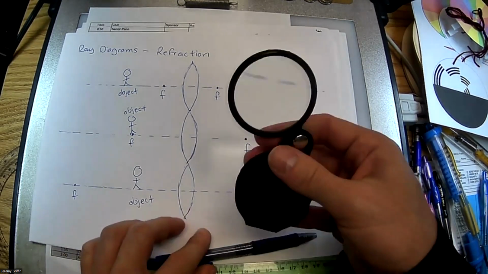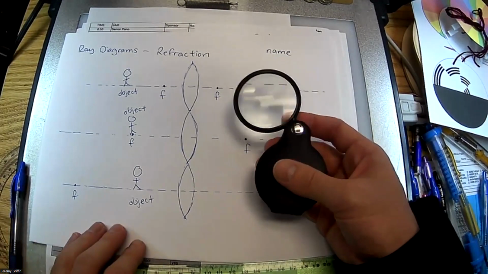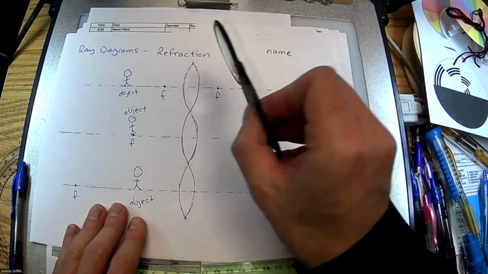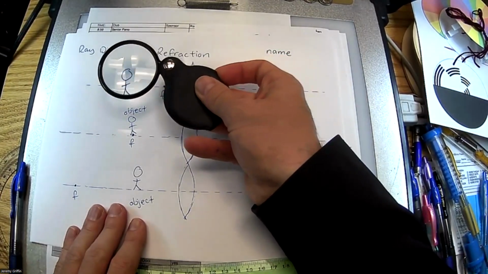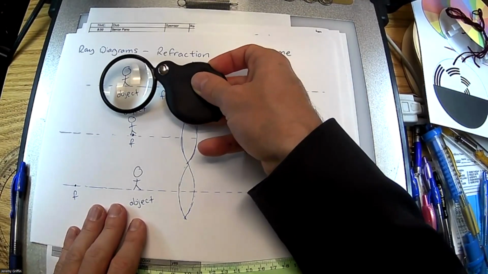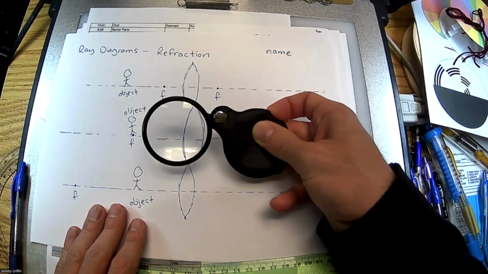Let's do the actual science with this first, and then we'll do the ray diagrams and see if it actually aligns with the story, right? Like this, I got one of these right here, this magnifying glass, right? Or it could be a magnifying glass, right? If I hold it kind of close, see, it doesn't magnify a lot. Pull it back, ooh, it looks like it's magnifying a good amount, right?